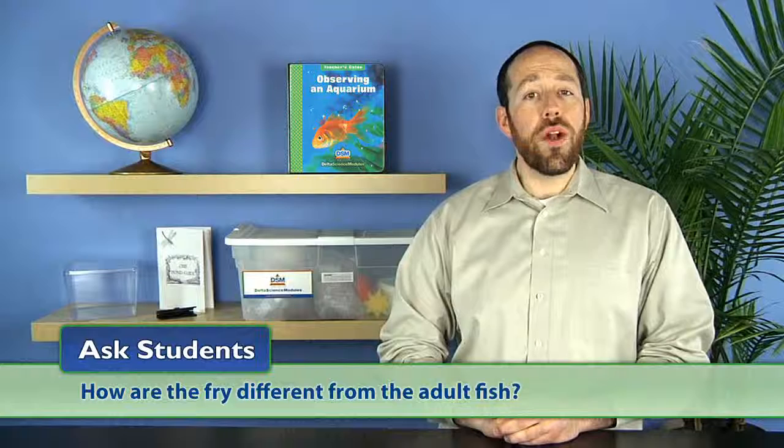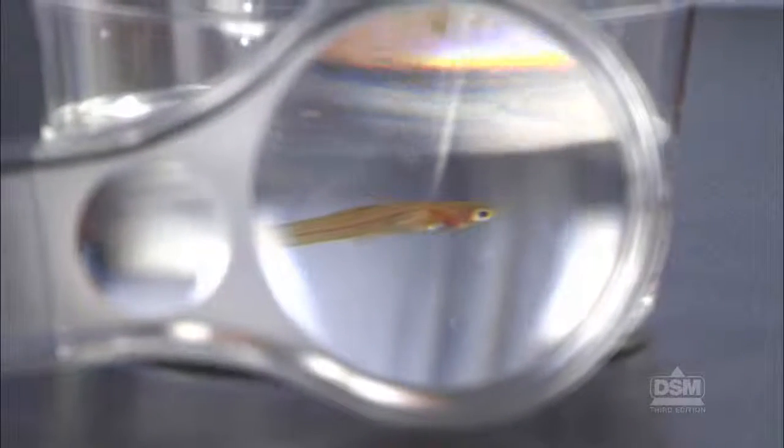They also eat the same food that the adults eat and can find it on their own. Then ask, how are the fry different from the adult fish? Students should observe that the fry are much smaller and less colorful.